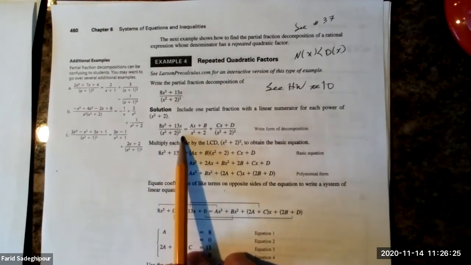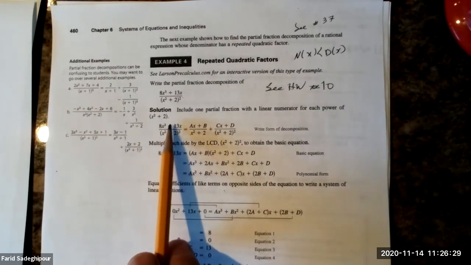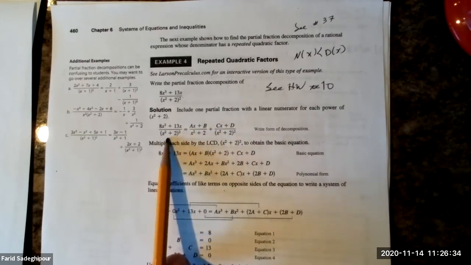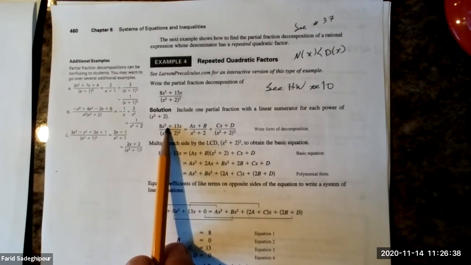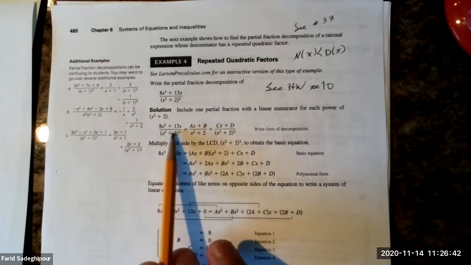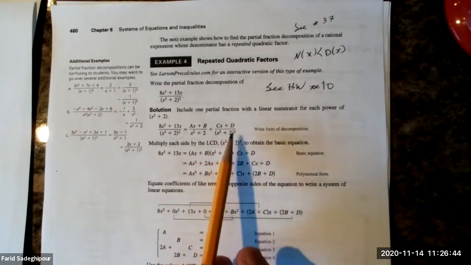Like this one. See, what is the power of x at the top? It is 3. What's the power of x at the bottom? x² to the power of 2 is x⁴. So you have x⁴ here, you have x³ here, right? So in that case, again, you break it, x plus 2, parenthesis 1, x plus 2 to the power of 2, and so on.